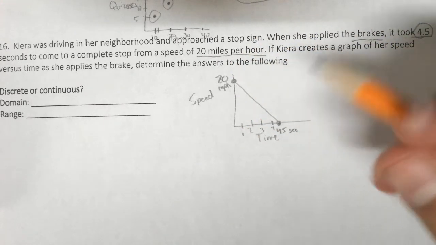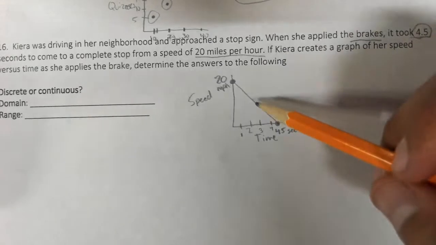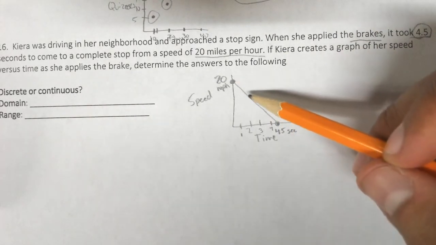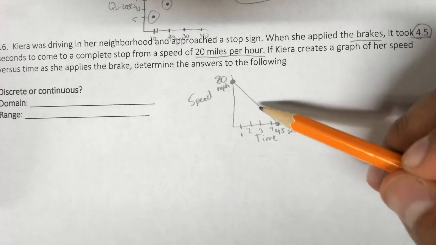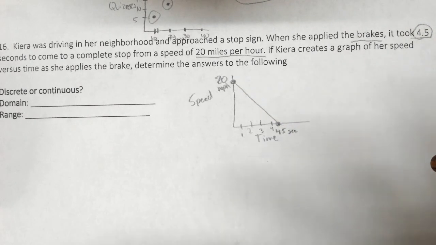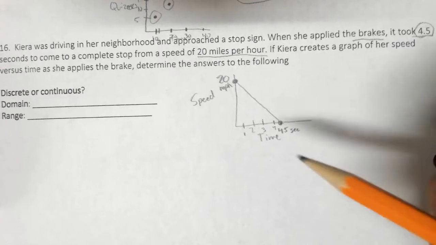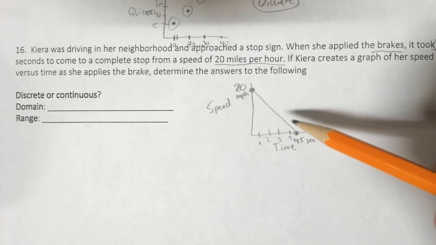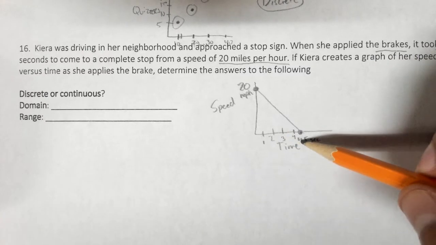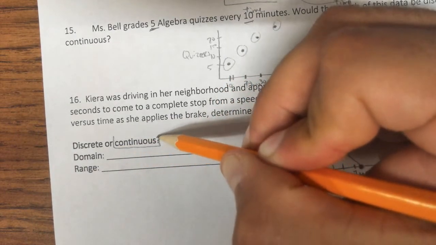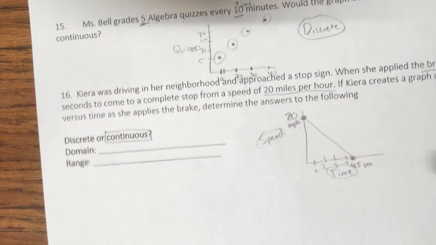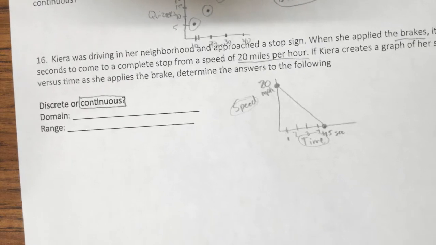And we agree that it wouldn't be like she's at 20 miles and then magically she's at 10. It would gradually slow down until she finally stopped. So this would be one continuous flow of slowing down, slowing down, slowing down until she stops. Since it's one continuous flow, and we're talking about time and speed, this is going to be continuous. Okay, so we have continuous functions.